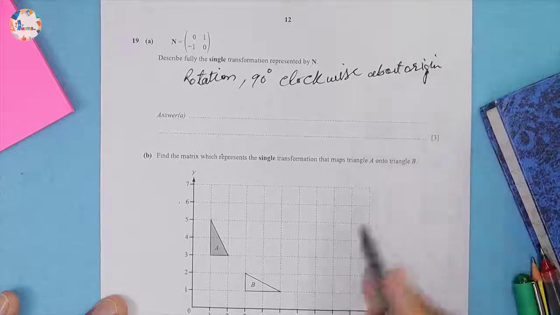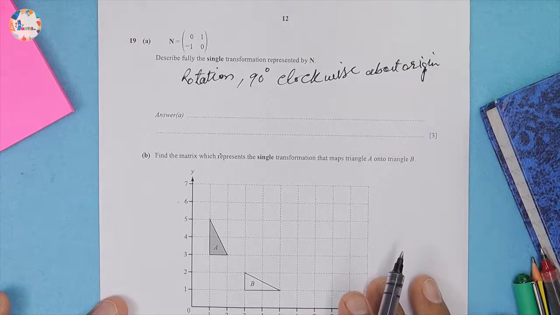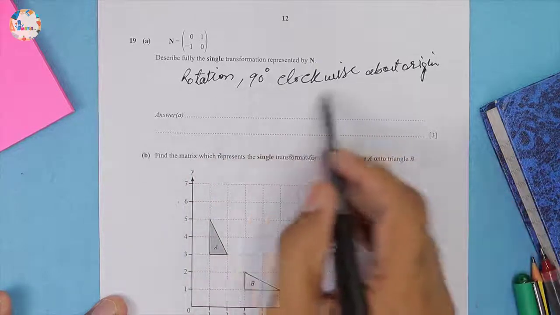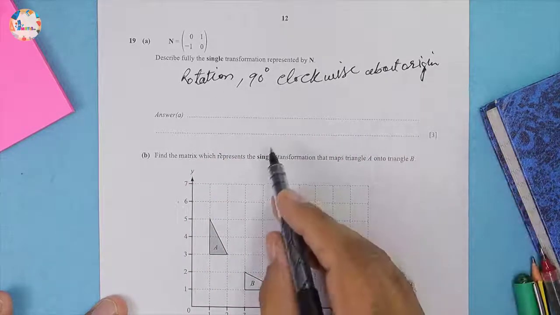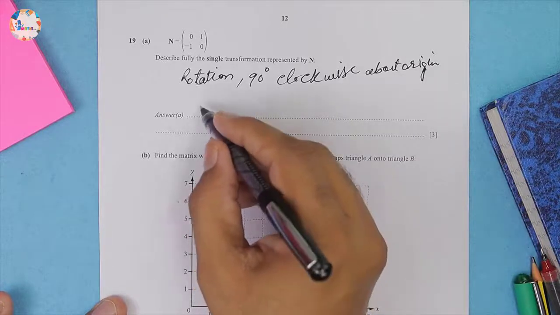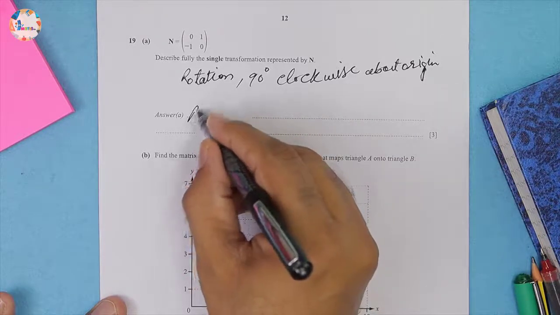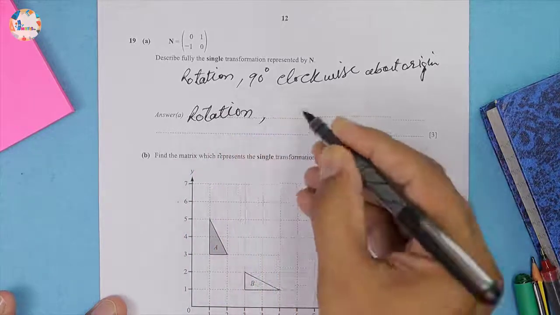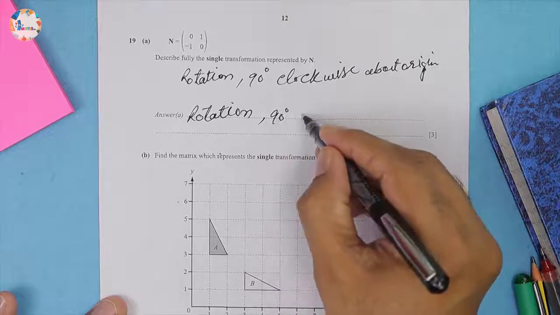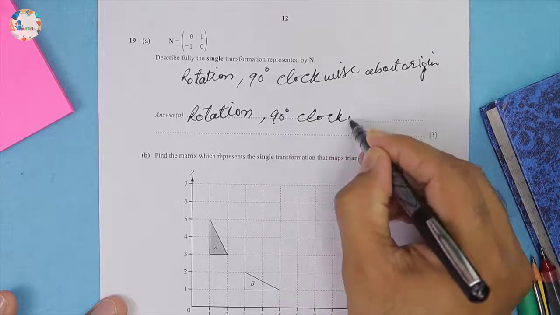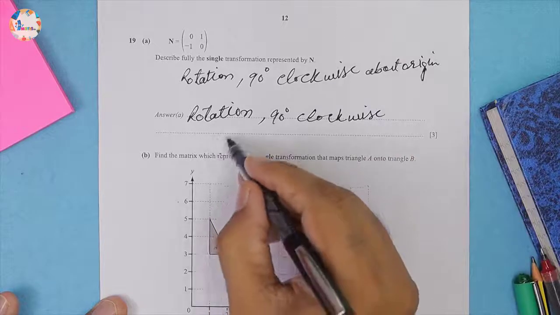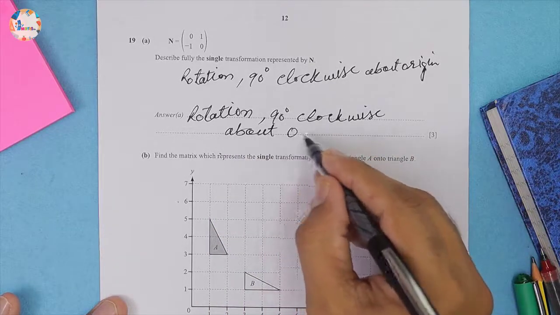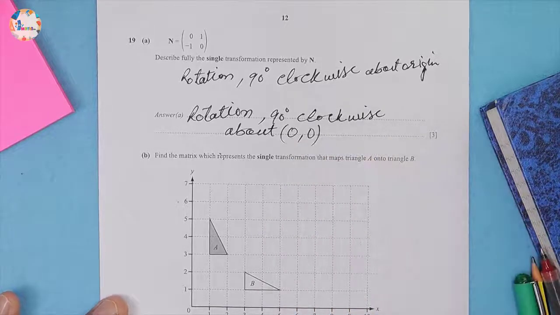So this will be our final answer. This is a 3-mark question. You will have to specify these 3 things: rotation, 90 degree clockwise, and about the origin. So we will write here, basically the proper place is here. Rotation, 90 degree clockwise, about origin (0, 0), or we can write 0 0 also like this.